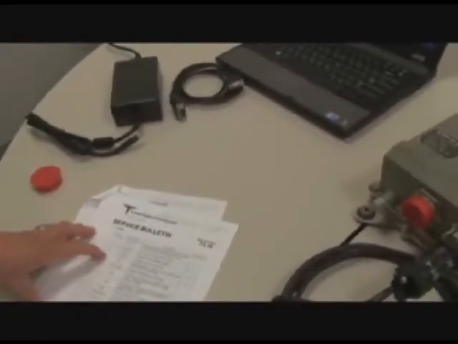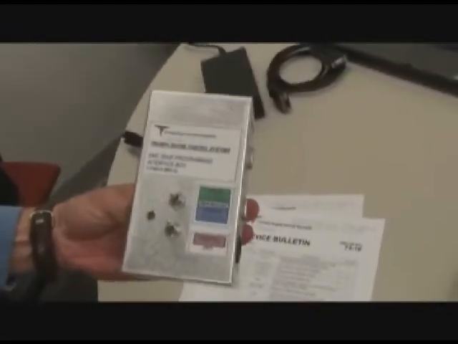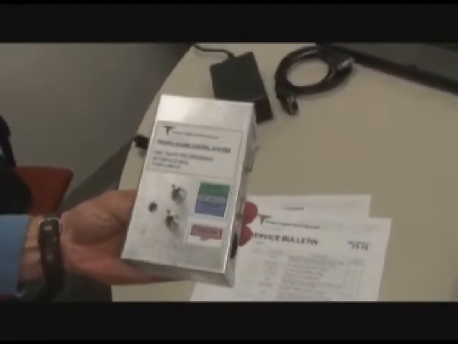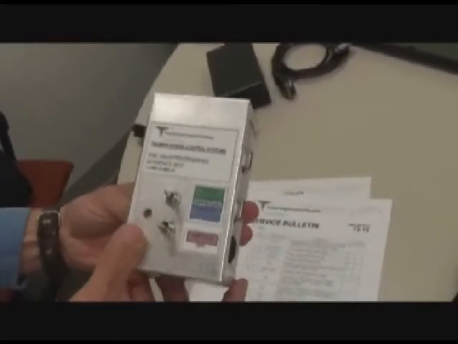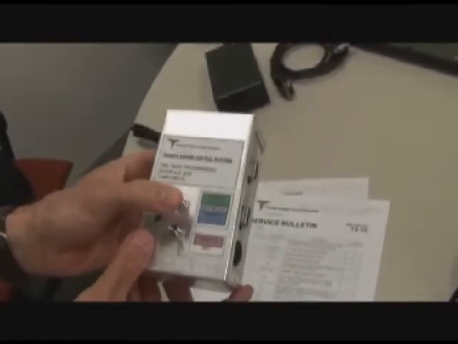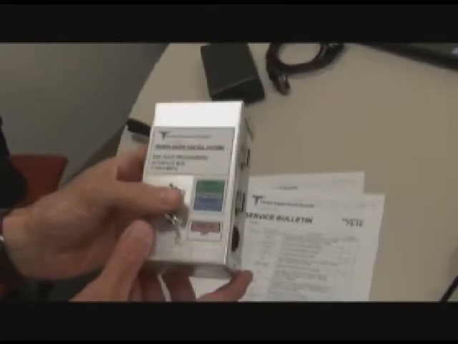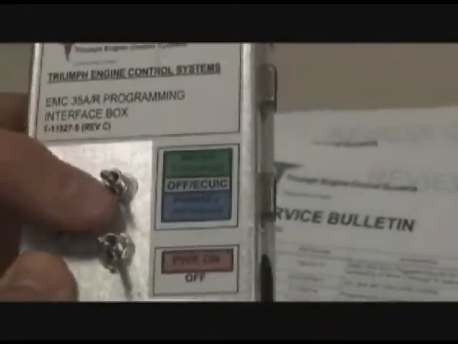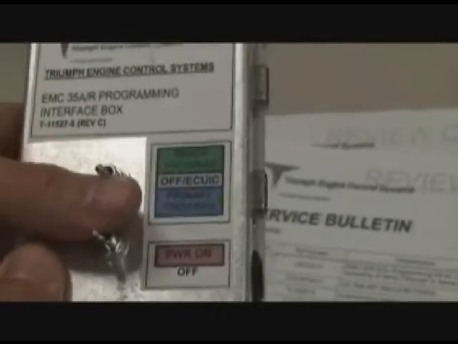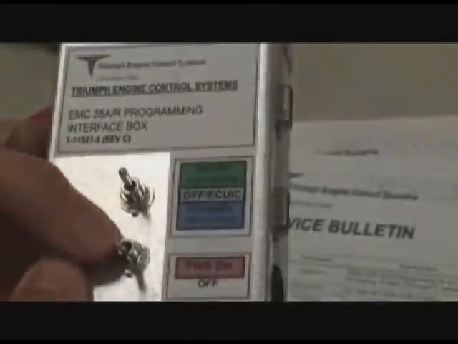Programming interface box is the next item on this list. This is the programming interface box. There are 2 switches on there. There's a power switch, which is a 2-position switch, and then there's a 3-position switch, which points to program, which is reversionary governor, off, which is in the middle, or primary program, which is at the bottom. So we'll turn this to off and off for now.